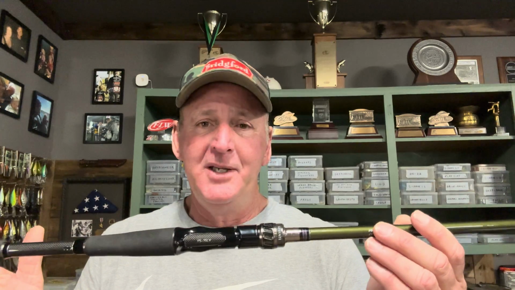If you were a budget fisherman and didn't want to spend much on fishing, you could probably get by with every technique on this 7'2" medium heavy. You could fish crankbaits on it, you could fish topwater, you could pitch and flip with it, you could throw chatterbaits, whatever. This is probably the most versatile rod in terms of what you can do with it.